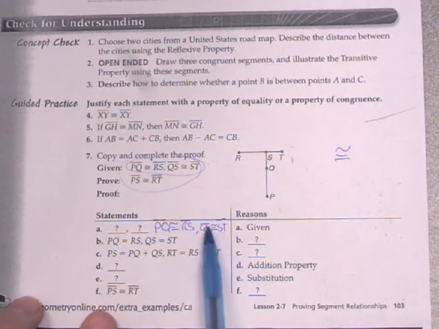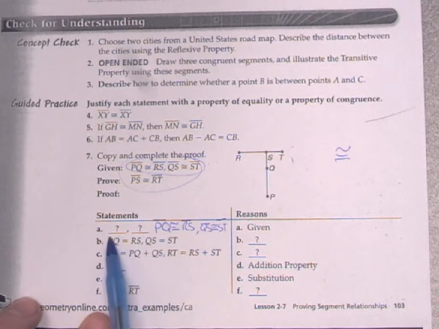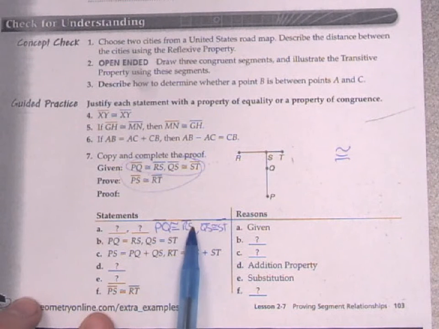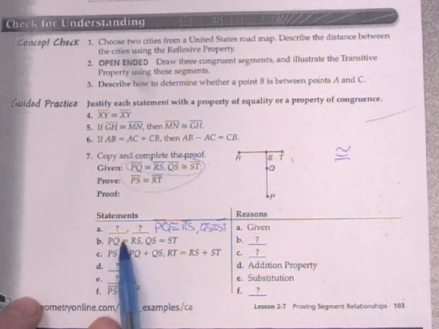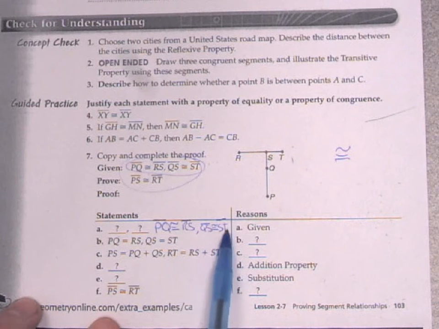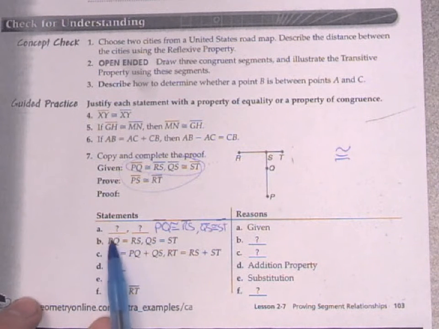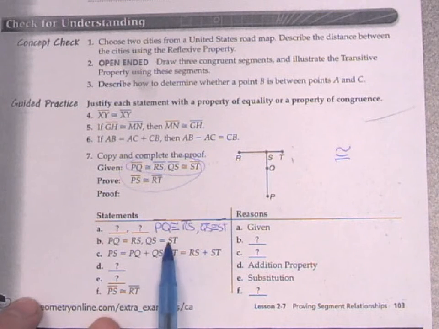Now what happens in this next step is I change this congruent statement into an equality statement. PQ and RS, these are segments, and there's a congruence. Here's a PQ and an RS, but this is a measurement because it doesn't have that line over it, and this is an equal sign. Here's a segment congruent to a segment. Here's a measurement equal to a measurement. So we're translating from a congruent statement to an equality statement.